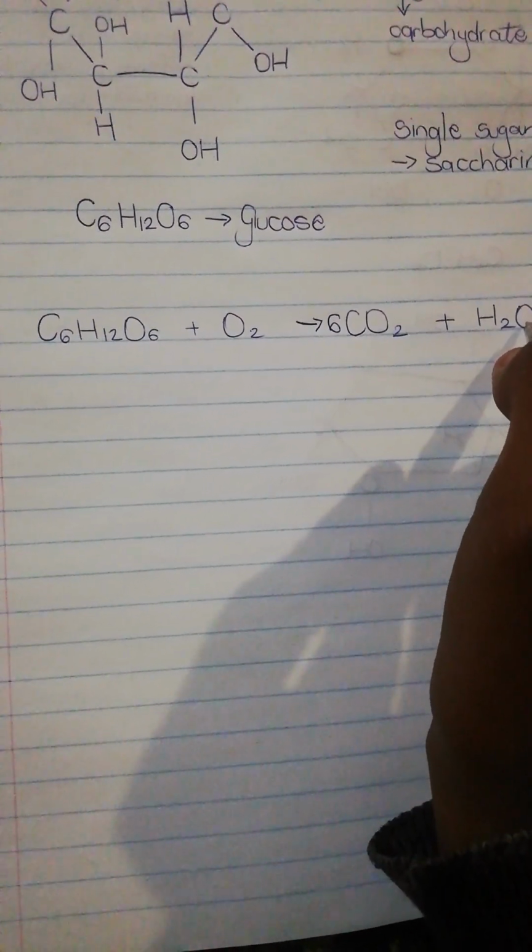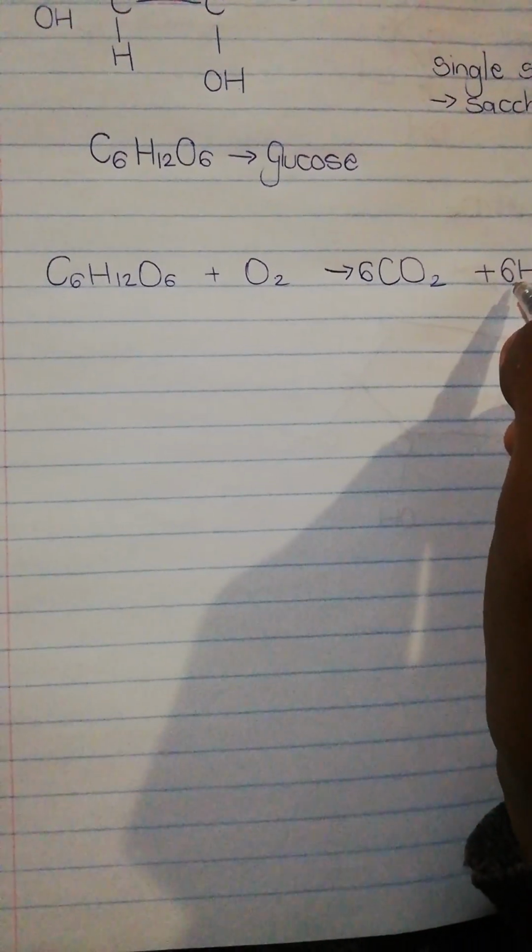We have 6 carbons on this side, but then we only have 1. How do we make things right? That's quite simple. Just put a 6 over here. So when you have 6 carbons this side, 1 carbon over here, and this is now 12 oxygens, 13 oxygens. Ooh, this is gonna look messy. But let's see if the math's right. What happens if I add another 6 here? That now means I have 12 H's. That looks about right.